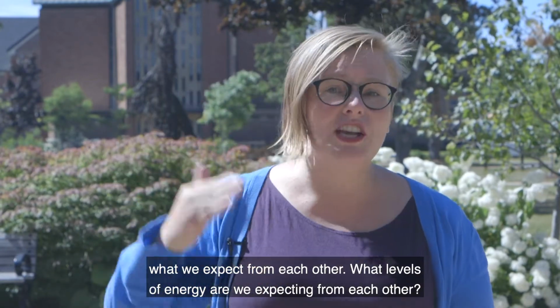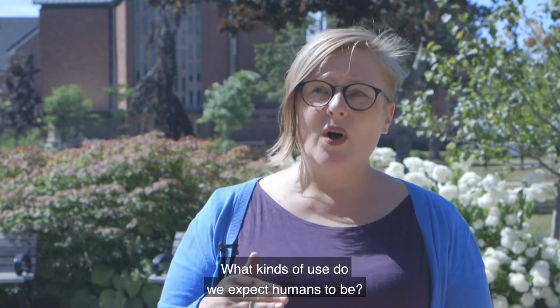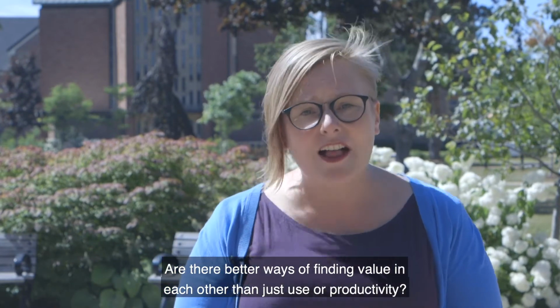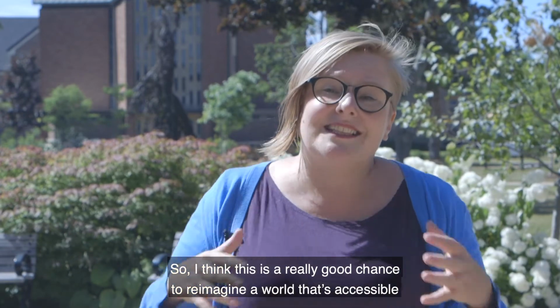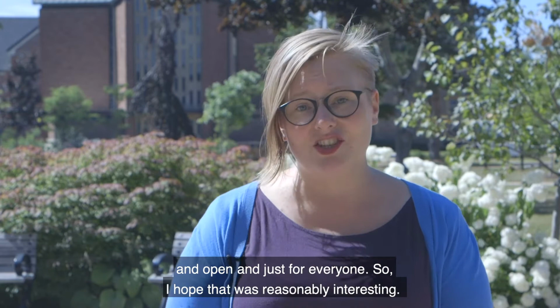What levels of energy are we expecting from each other? What levels of productivity are we expecting from each other? What kinds of use do we expect humans to be? Are there better ways of finding value in each other than just use or productivity? So I think this is a really good chance to reimagine a world that's accessible and open and just for everyone.